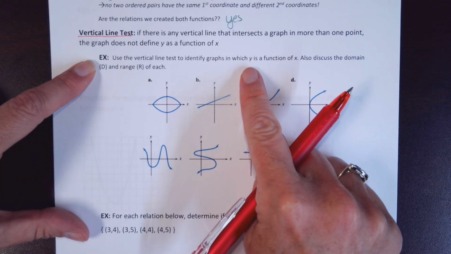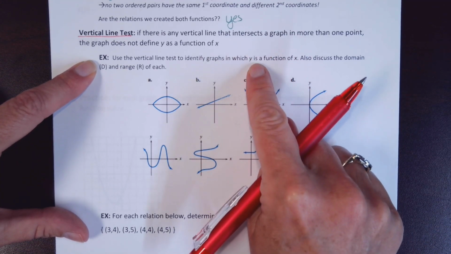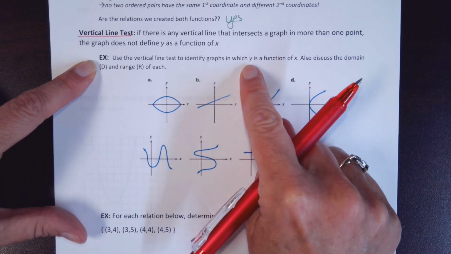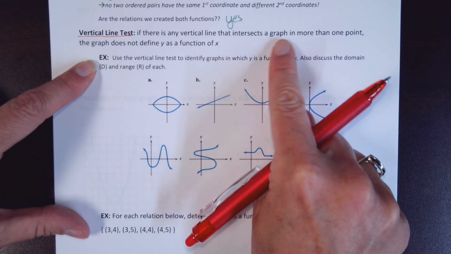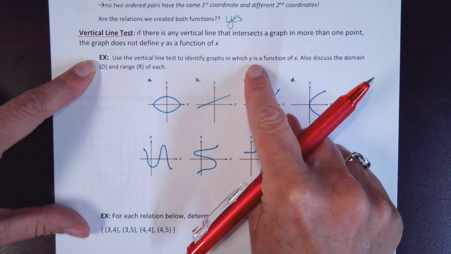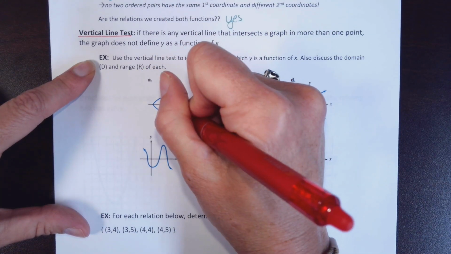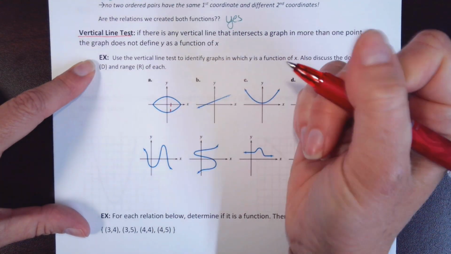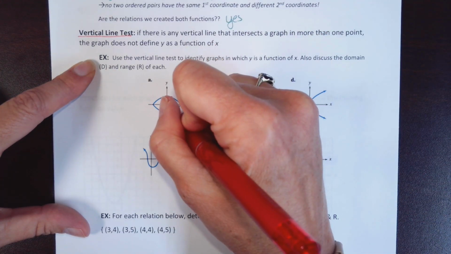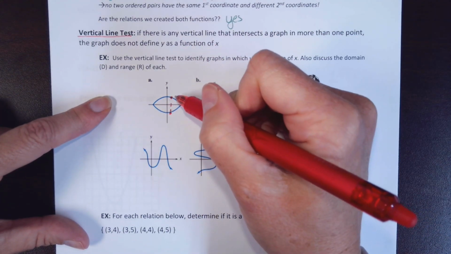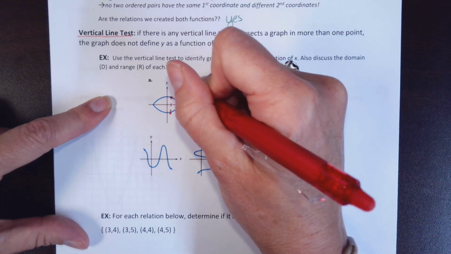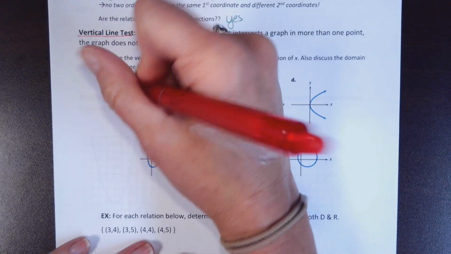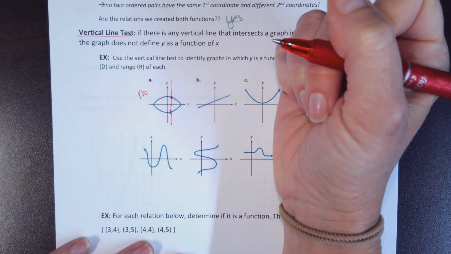Remember, y is my function value. I plug in an x, I get out a y. That's my function value. If I plug in an x and I get out more than one option for y, it's not a function. So for example, if I plug in 1 here for x, I get out two different function values, a positive function value and a negative function value. That fails the vertical line test, so it is not a function.